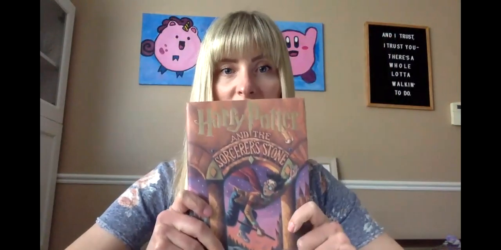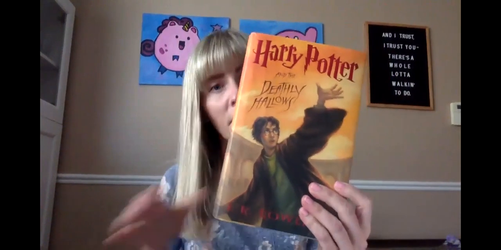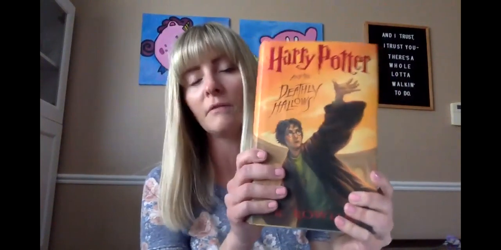Hi guys, are you familiar with this book? I'm guessing you are. The first of the Harry Potter series, and as you can see, also the shortest one. This is the first, Harry Potter and the Sorcerer's Stone, versus this is the seventh and final book, Harry Potter and the Deathly Hallows.